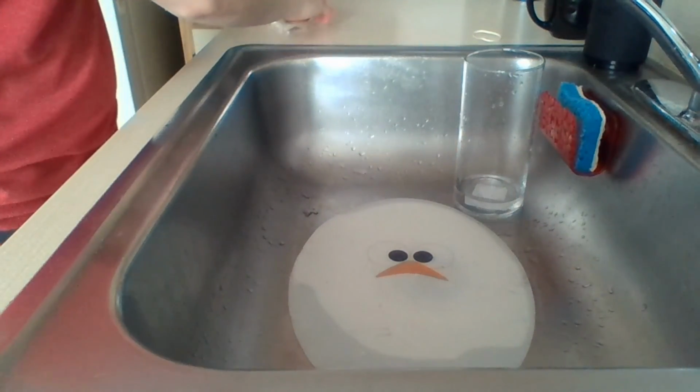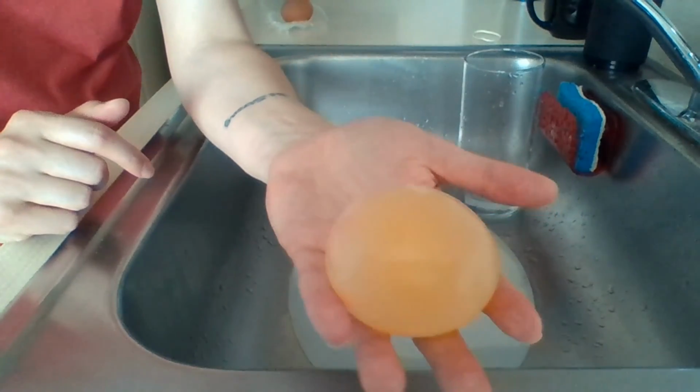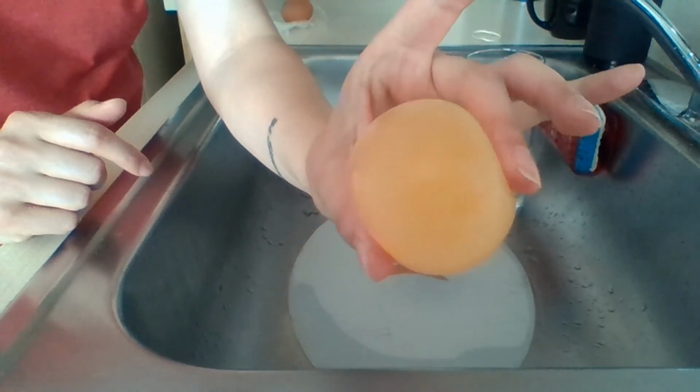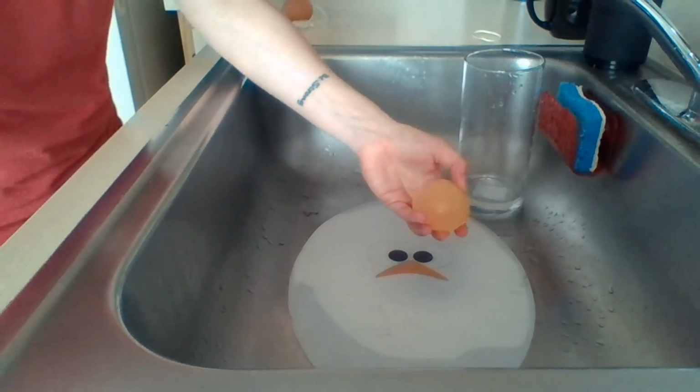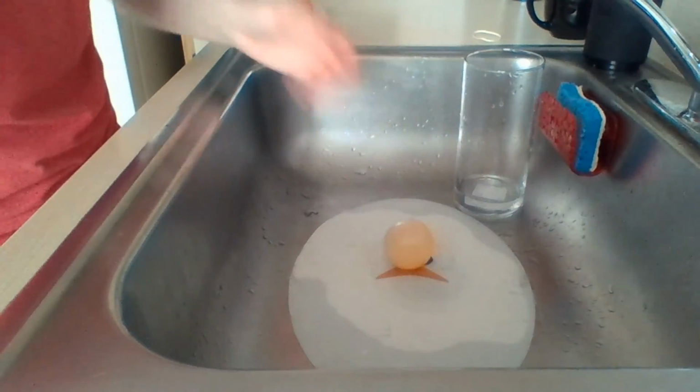So now I'm going to show you something even cooler, okay? So now that it feels like a squishy water balloon, I'm going to give it a little bit of bounce here in the sink. Ready? Check it out.